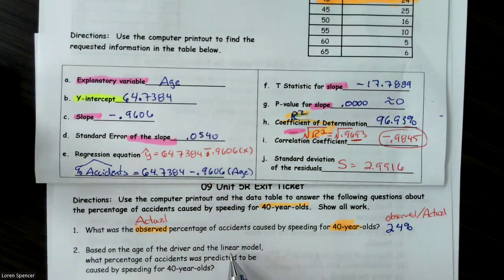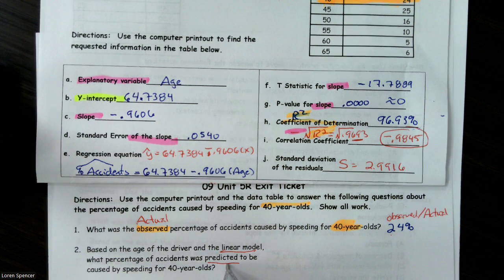I just need to make a point that it could be observed or actual. And it says, based on the age of the driver and the linear model, what percentage accident was predicted? So we're looking for the predicted values, and they could have used expected. Well, to do that, I'm going to need my linear equation.